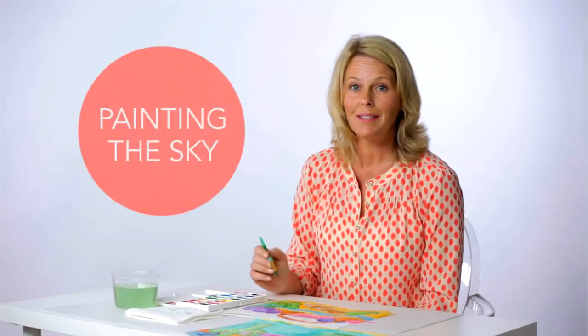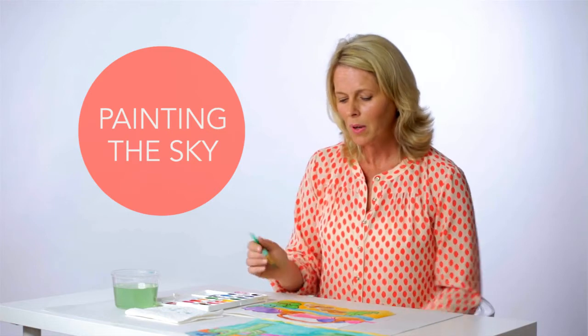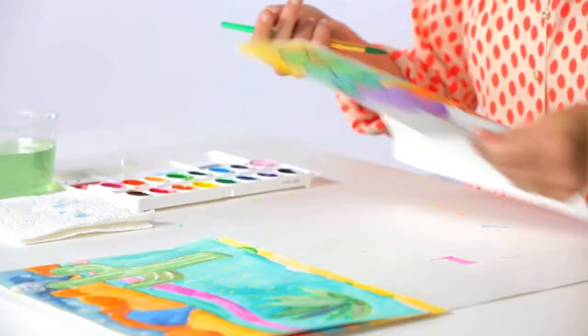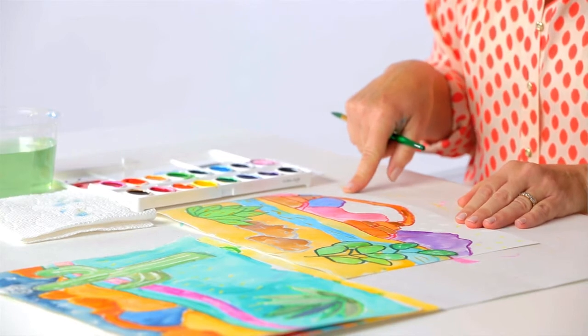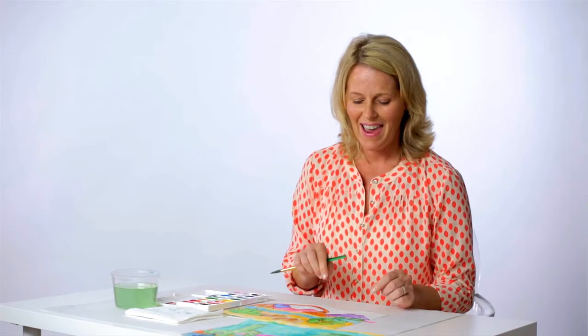So now I painted the entire picture except for the sky. And what I'm going to do, I'm going to just turn this around so that my sky is a little bit closer to me. Now, I drew stars, and so my sky is going to be a night sky. You may have drawn clouds, so your sky might be a daytime sky, or you may have had a sunset. It's completely up to you. But if you did stars, this is what's going to happen.